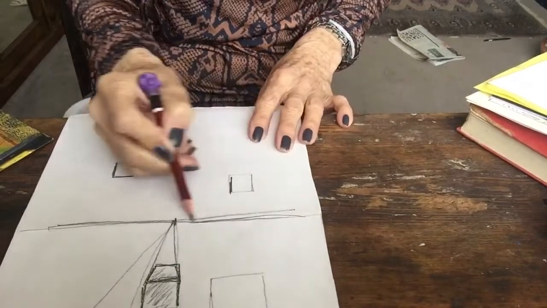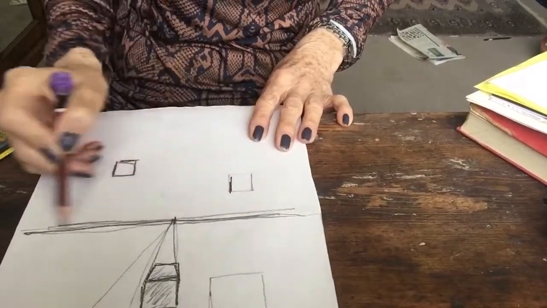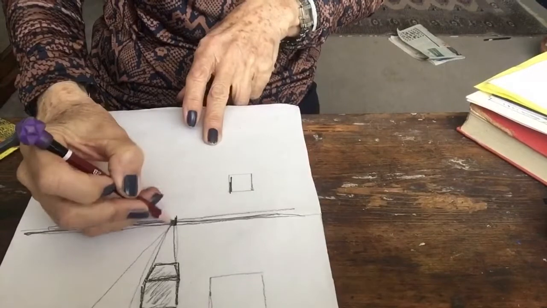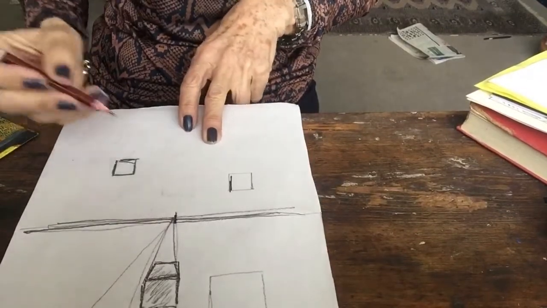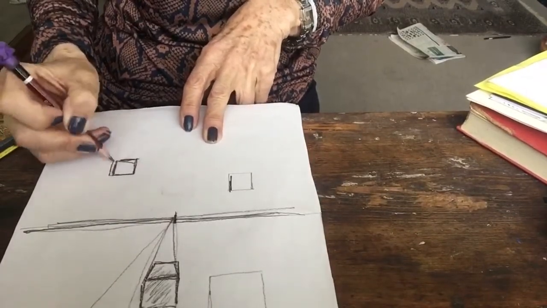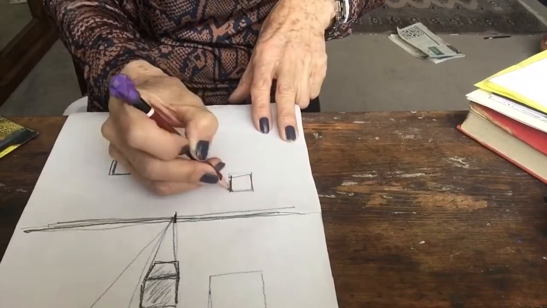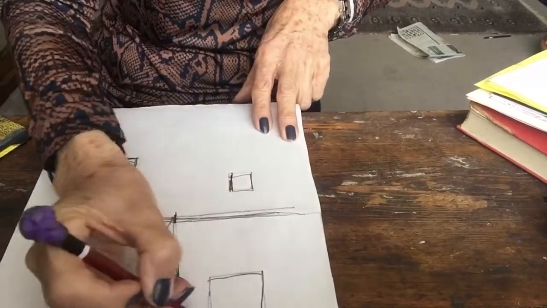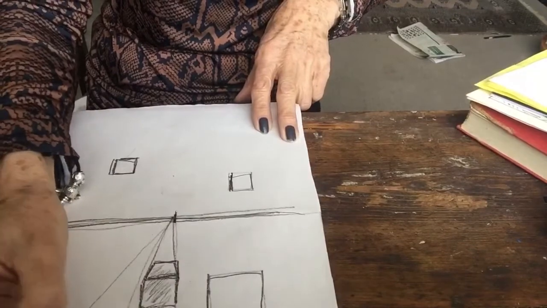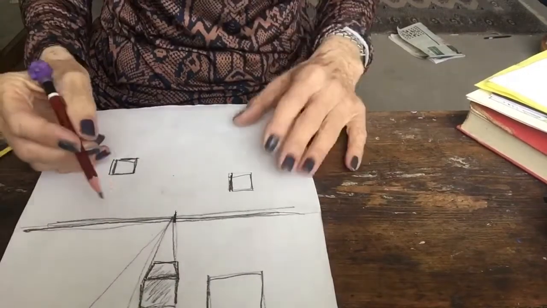First of all, you need to draw a horizontal line, and then on it you mark a point. This is going to be the vanishing point, and then you draw squares, a series of squares. Now with these squares, you're going to create the illusion of depth, three-dimension.